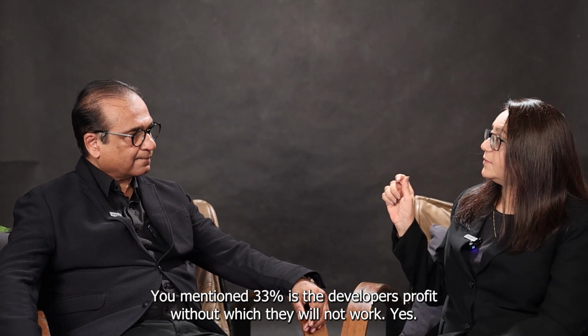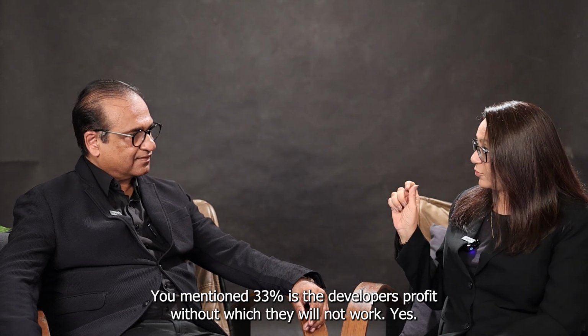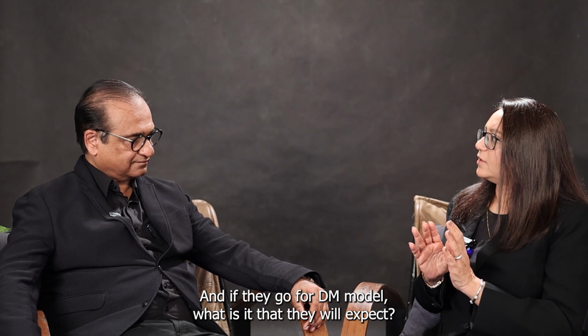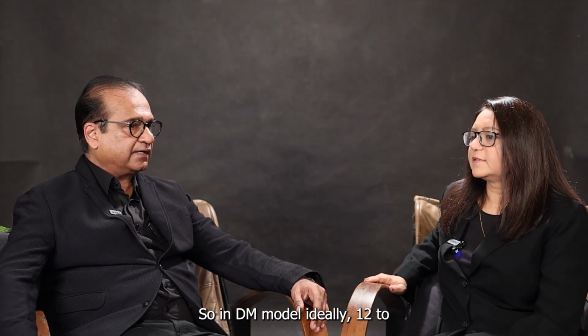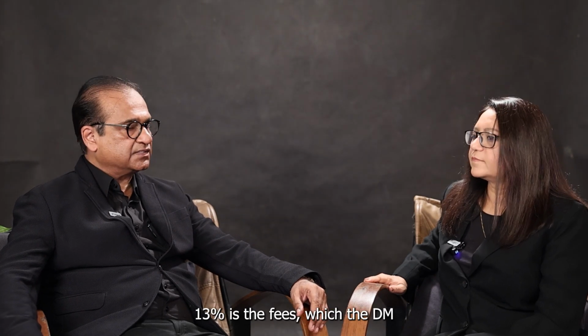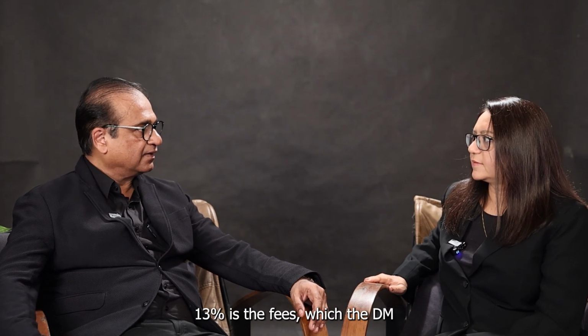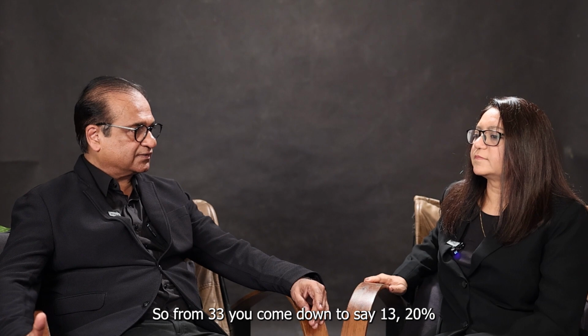So you mentioned 33% is the developer's profit, without which they will not work, is it? Yes. And if they go for the DM model, what is it that they will expect? So in the DM model, ideally 12 to 13% is the fee which the DM consultant takes for redevelopment. So from 33 you come down to say 13.